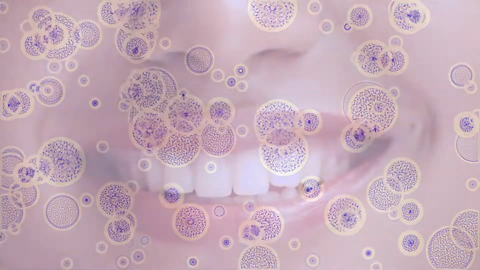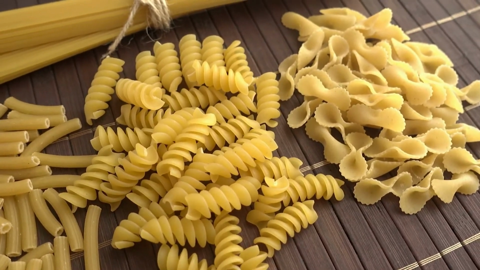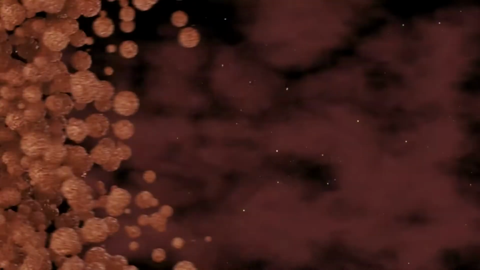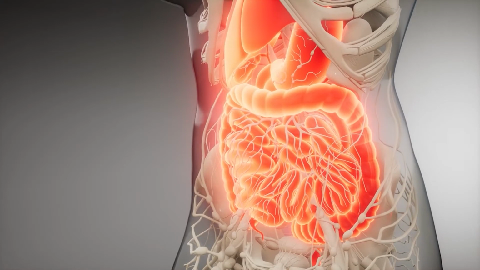One example is in your mouth. Amylase is an enzyme which helps break down starch from carbohydrates into smaller sugar molecules, which your body can absorb and use for energy. Without this enzyme, your body would not be able to digest some foods as easily.